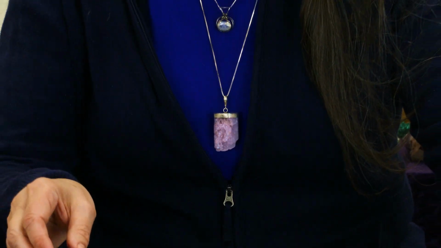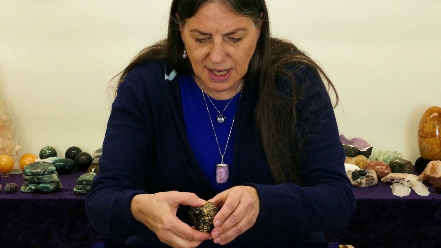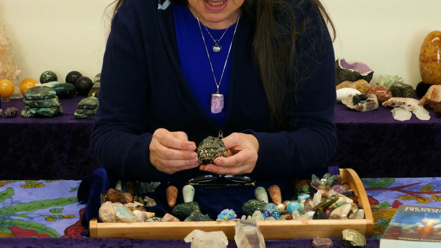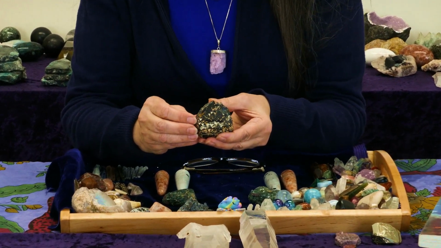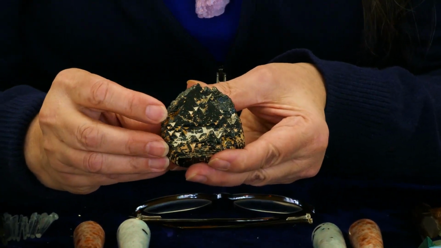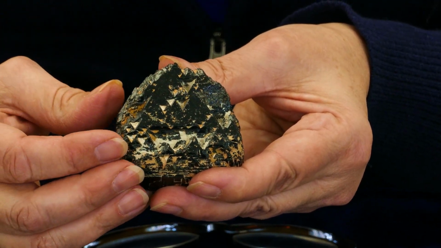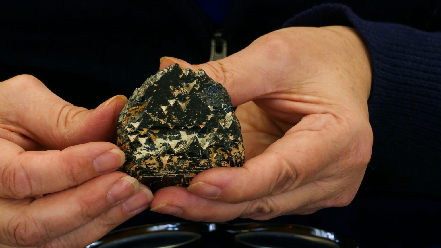And then I have this extraordinary piece of black tourmaline that has these amazing records stamped into it, and they are hollowed out. It's like a sculpture form of record keeping in this tourmaline.